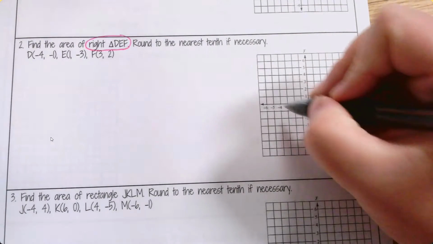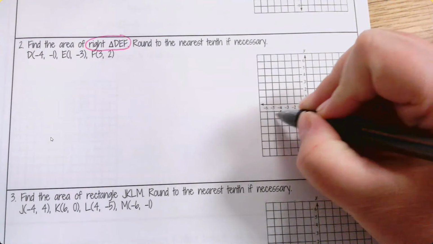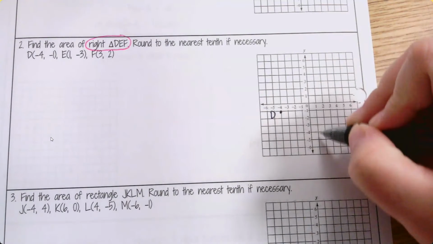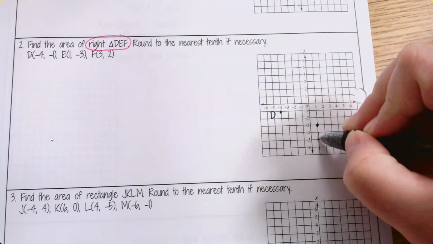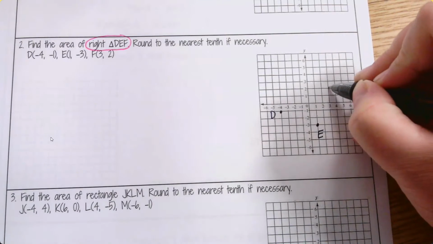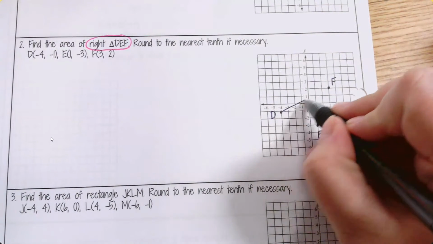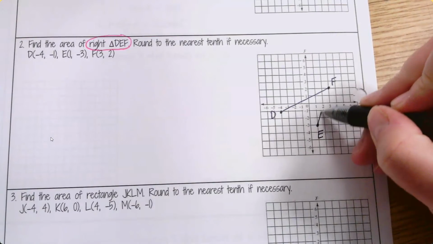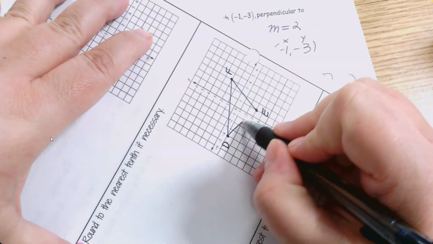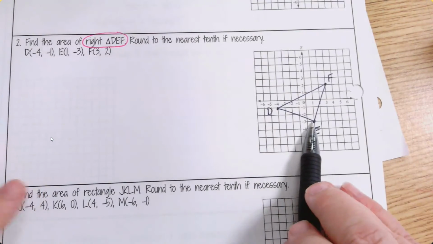We've got D at -4, -1. E is at 1, -3. And F is at 3, 2. Okay, so I've been told it's a right triangle, so I'm looking to see what seems to be the right angle. Let me just connect those. And it seems to me like the right angle is right here.